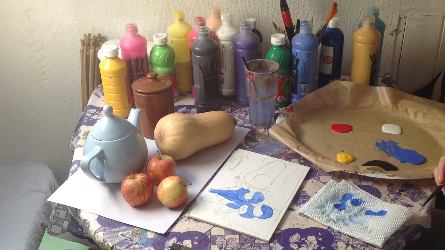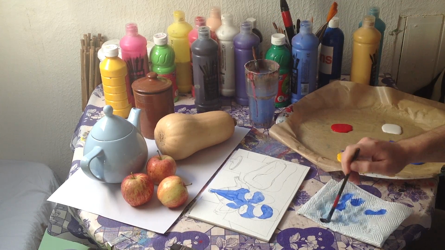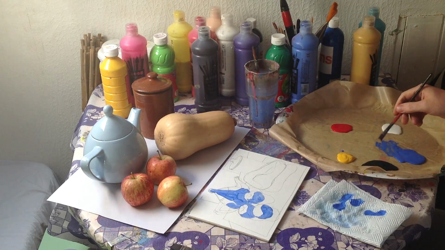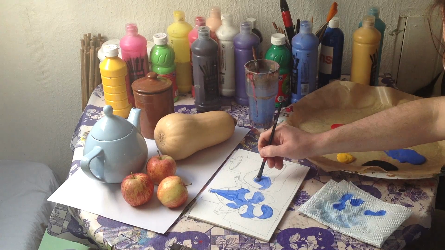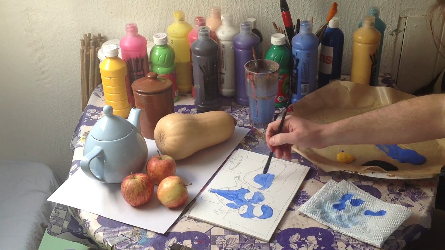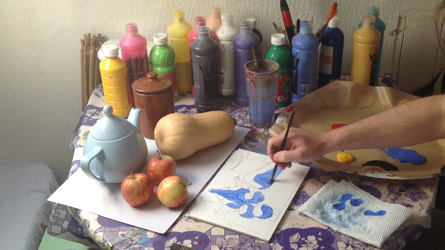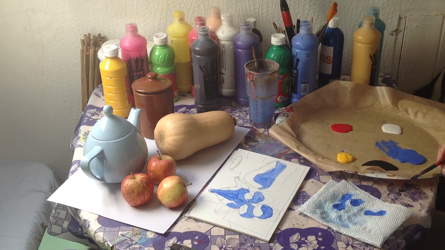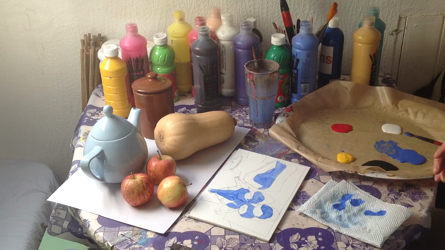Okay, so that's all the middle tones, as I can see for the moment on the teapot. Okay, I'm going to go back to my other brush. I'm going to fill in the shade on the side of the butternut squash. Very simply done. And where else do we have this middle shade? Okay, I'm looking around and I don't see any obvious examples of it at the moment.